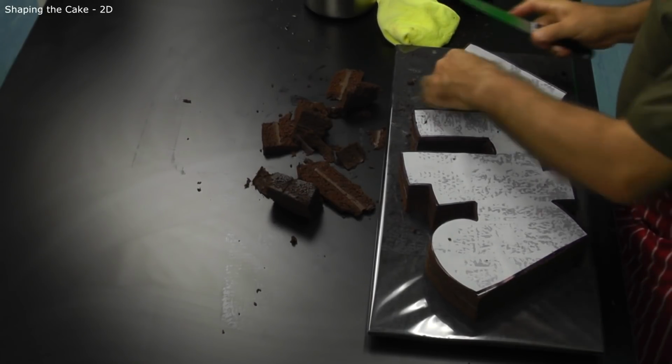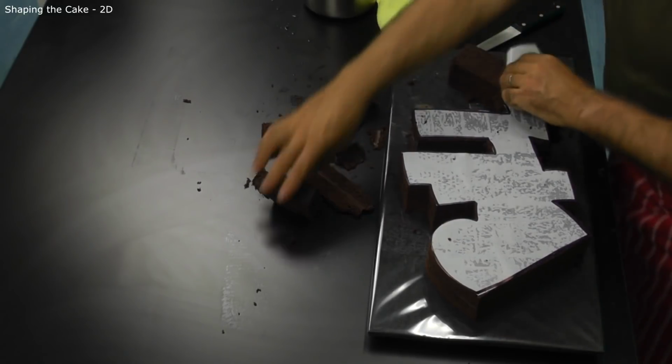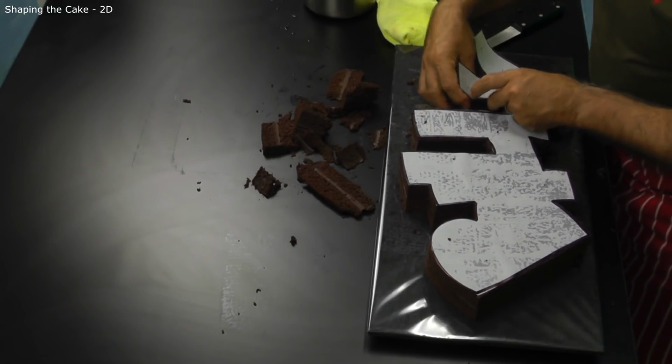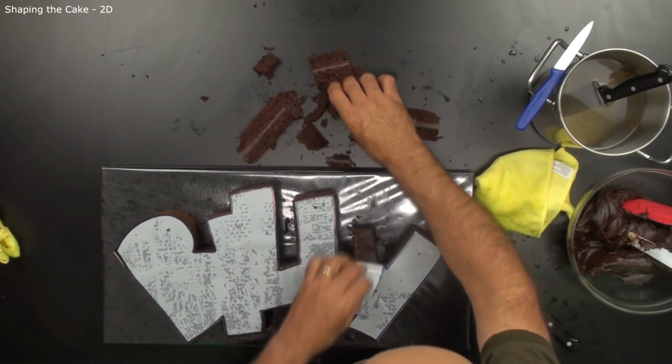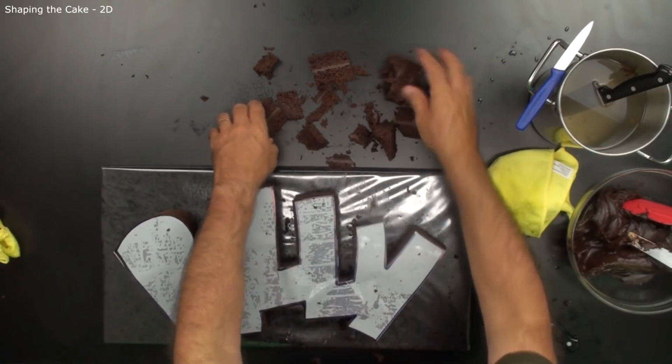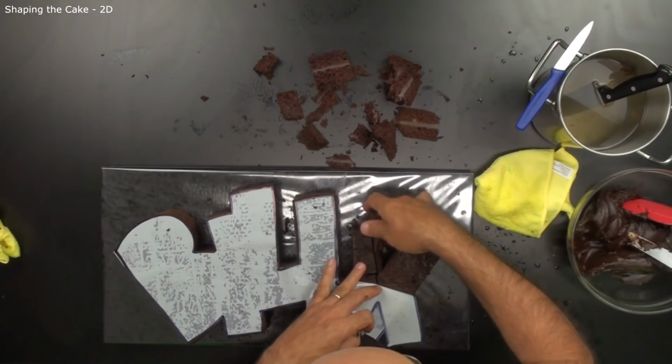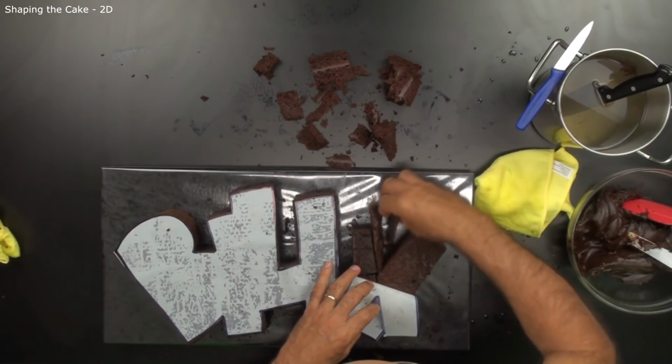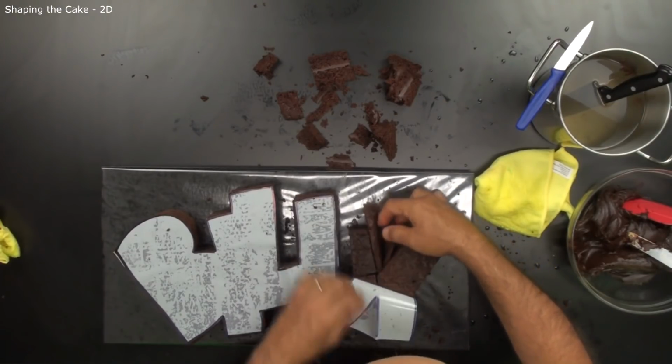We're doing quite well because only this piece is left, and then we have everything we need. A little bit of that, a little bit of that. Okay, let's go.